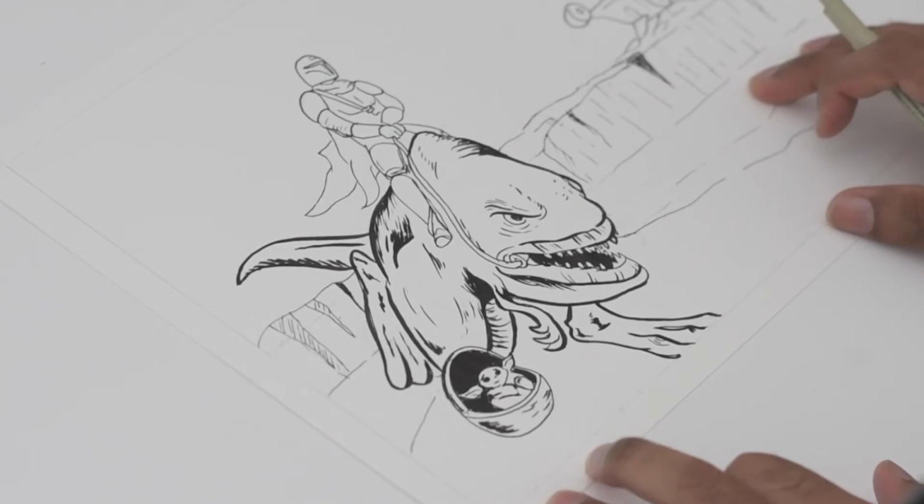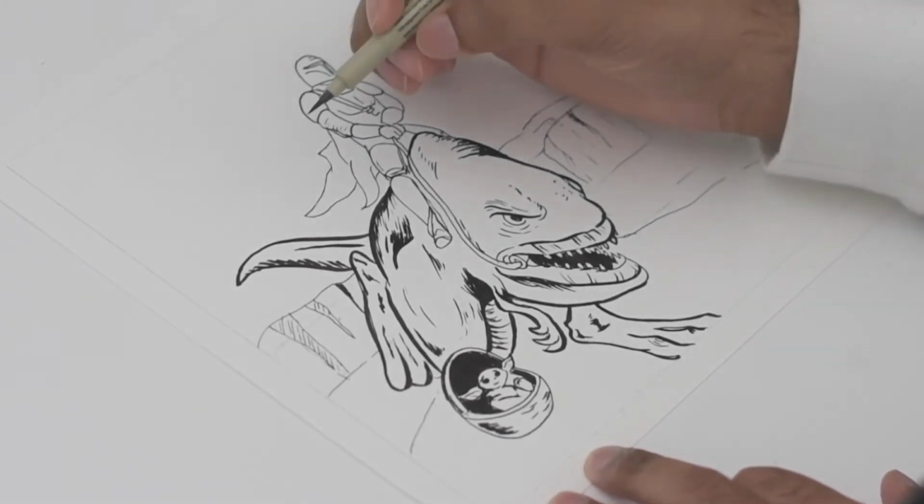So next up, let's finish the Mandalorian, the title character.